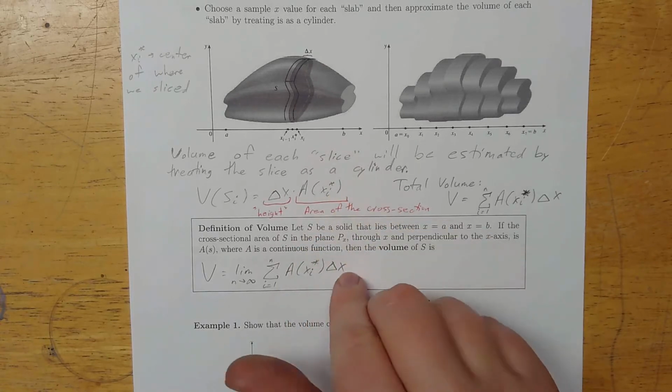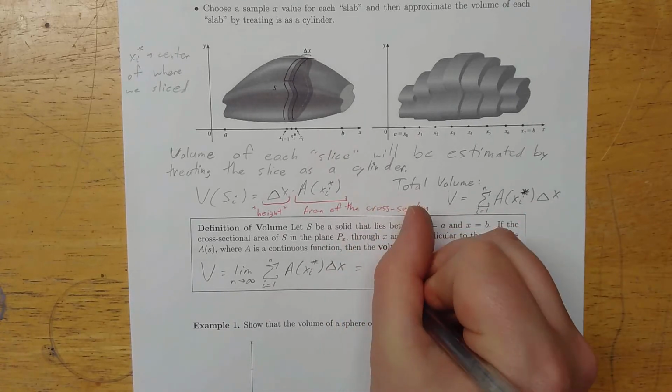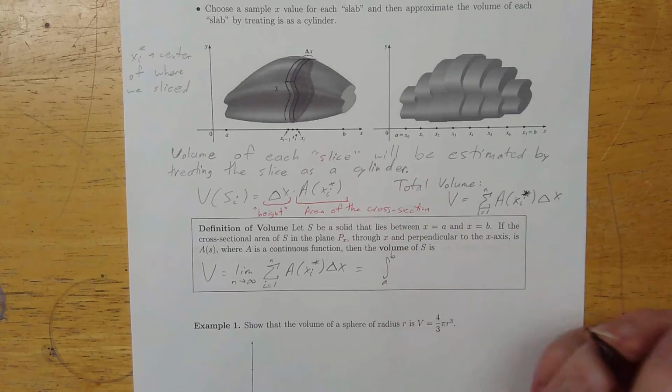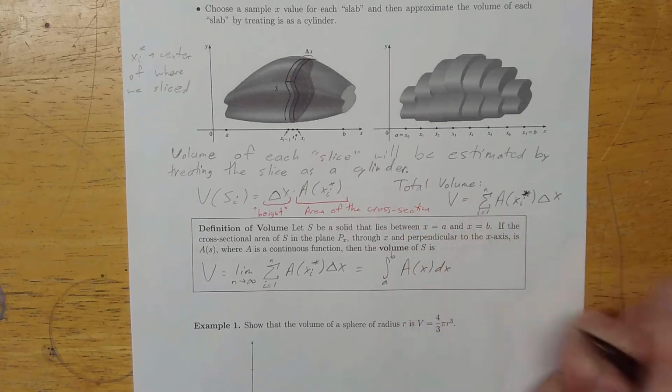But remember, delta x is going to depend on n. And so at the end of the day, this ends up just being the integral from a to b of A of x dx.